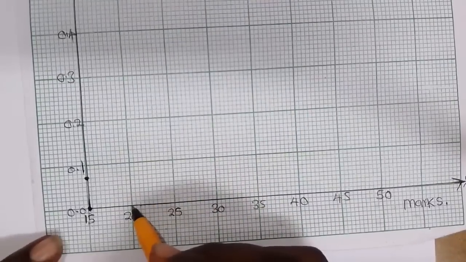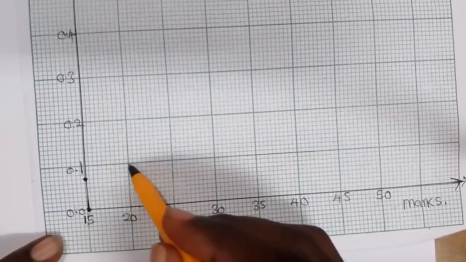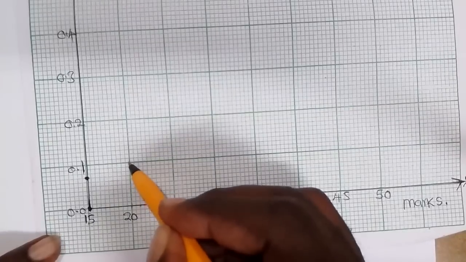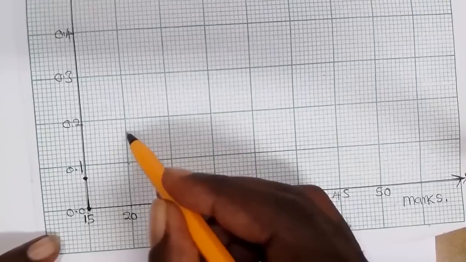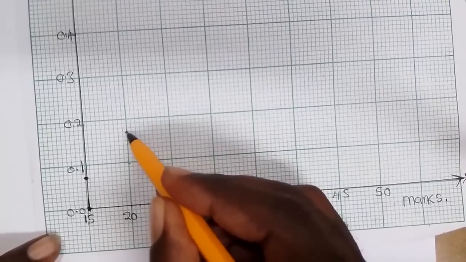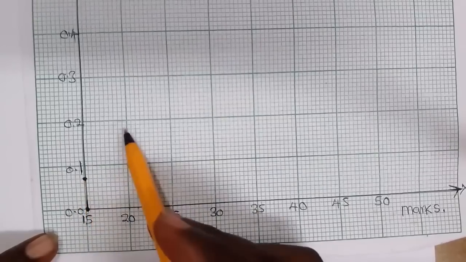20 is here. 0.1 is here. So around 20 here, you go around 20 here. 0.1 is here. Then I count 7 small boxes: 1, 2, 3, 4, 5, 6, 7 here. This is where the point is. Have you seen? So I put the point. So I've got 1, 2.